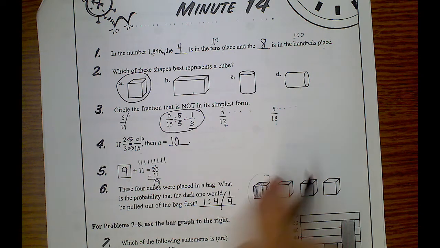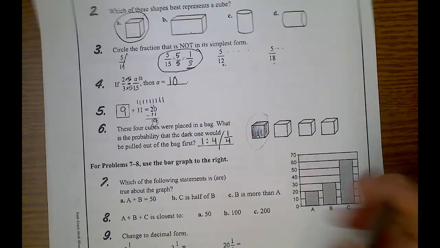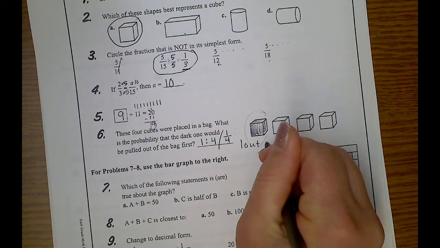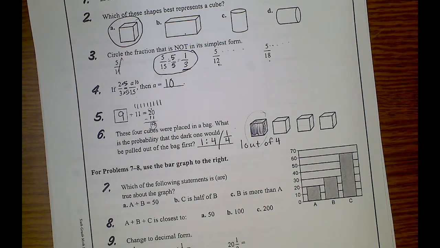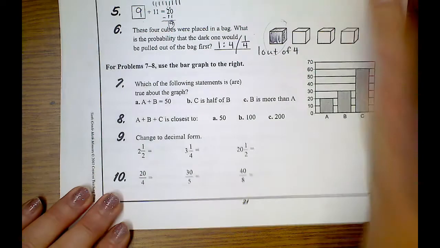You could put either one of these. You can write it however you want. Or you can actually write 1 out of 4. So it depends on what you want to say. Up to you. So many choices. Endless options. All right, next.